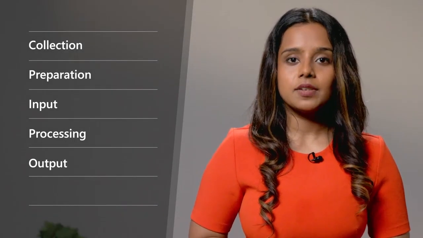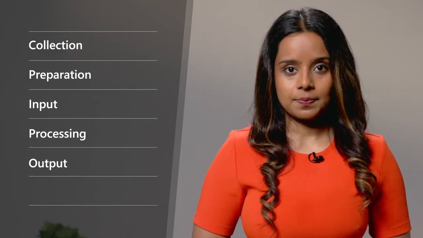Step 1 is data collection. This involves gathering data from various sources, including sensors, user inputs, and transactional systems. Step 2 is preparing the data. This involves cleaning and structuring data to ensure its quality and usability. The third step is to enter the data into a processing system or software. And step 4 is data processing. This involves applying algorithms and computations to analyze and transform data. Step 5 is generating output in the form of insights, reports, and visualizations that inform decision-making. And finally, the last step is to save the processed data in a way that facilitates easy access and analysis in the future.